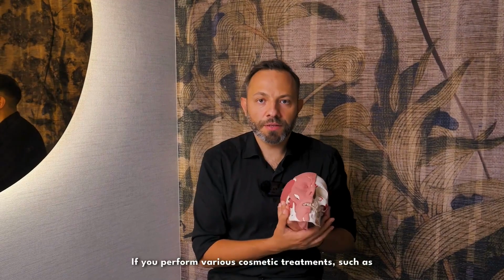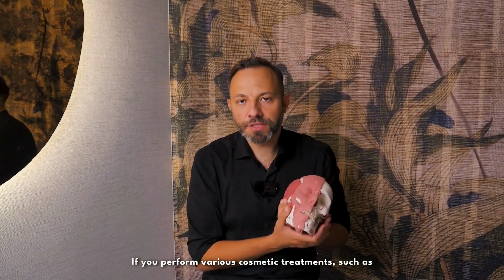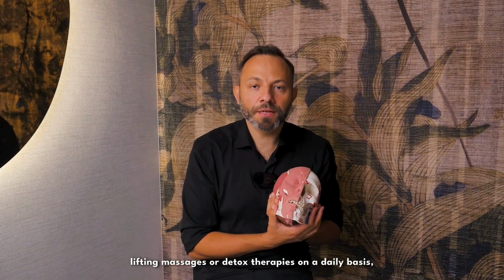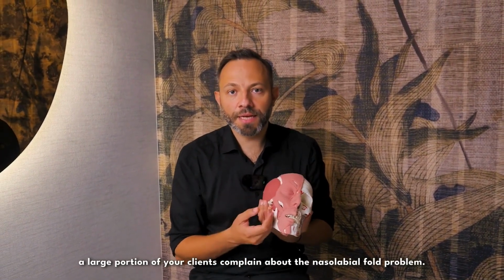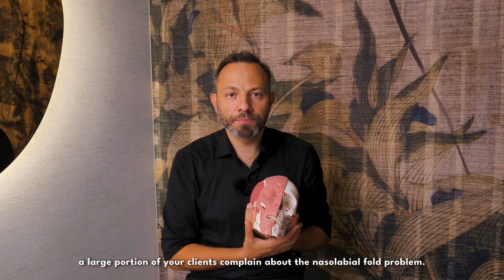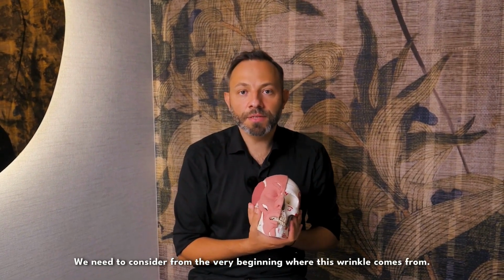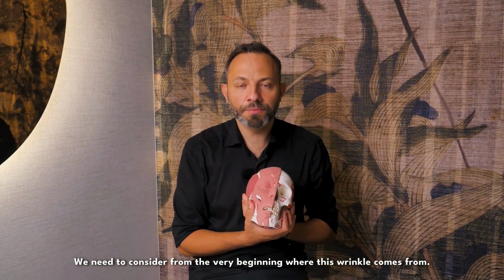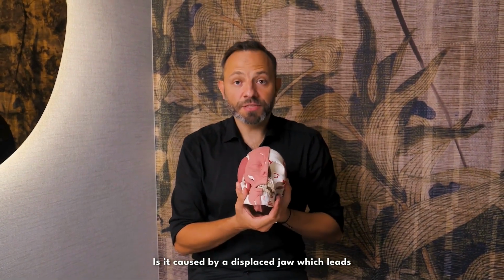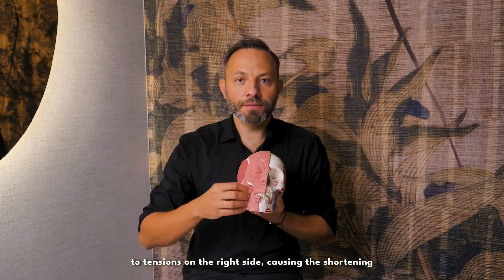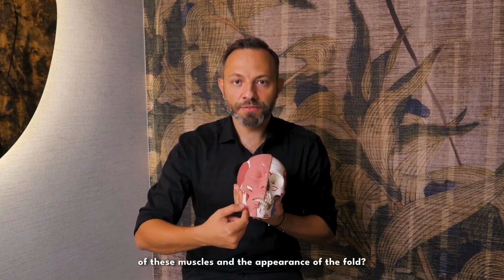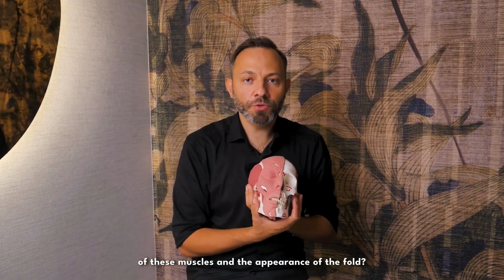If you perform various cosmetic treatments, such as lifting massages or detox therapies on a daily basis, a large portion of your clients complain about the nasolabial fold problem. We need to consider from the very beginning where this wrinkle comes from. Is it caused by a displaced jaw, which leads to tensions on the right side, causing the shortening of these muscles and the appearance of the fold?